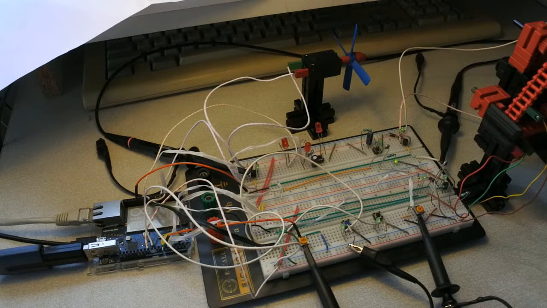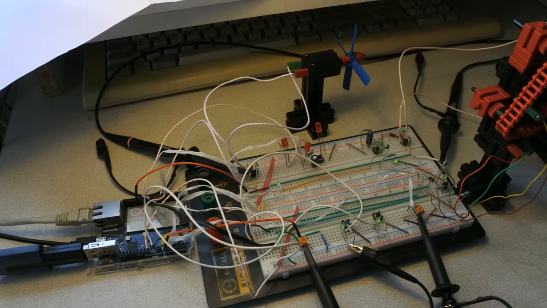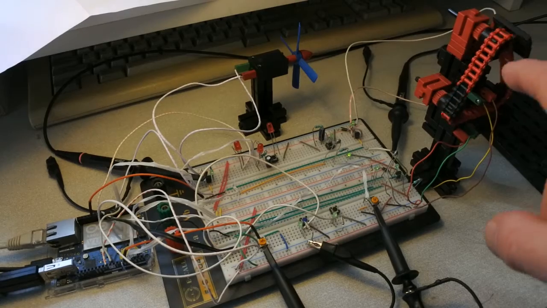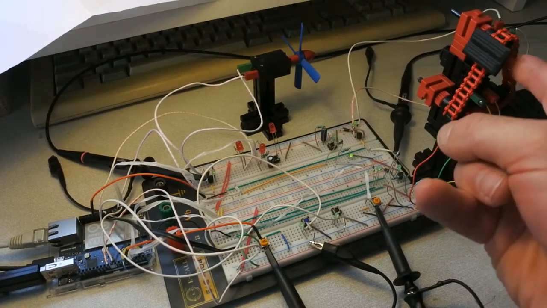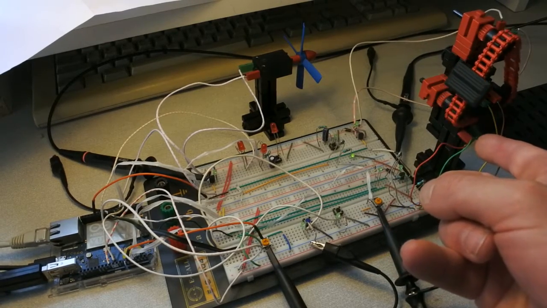The only thing that I hope is that I get access to this part, and well, let's see if that works again. So right now this is working, and this is a mechanism that shields a lamp from a phototransistor.